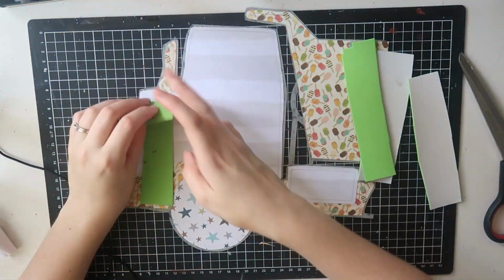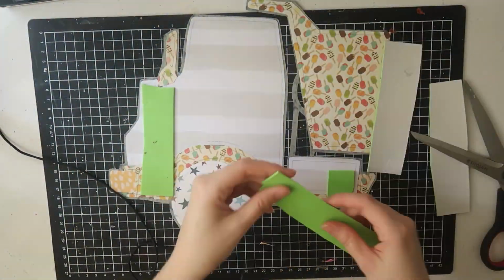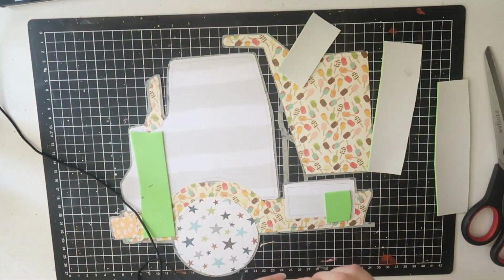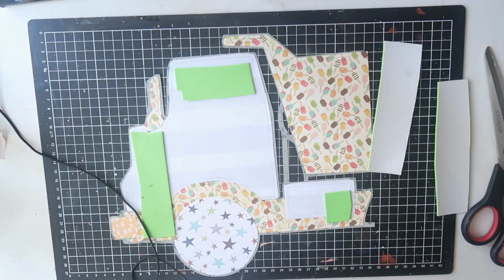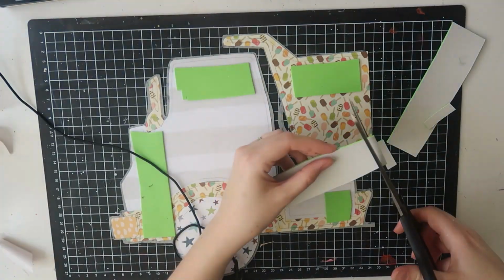I've been trying not to use so much craft foam lately, but this one I couldn't. How could I not? It's calling out for it. So I'm just going to back the whole truck with some single-sided adhesive craft foam. I get this from Spotlight.